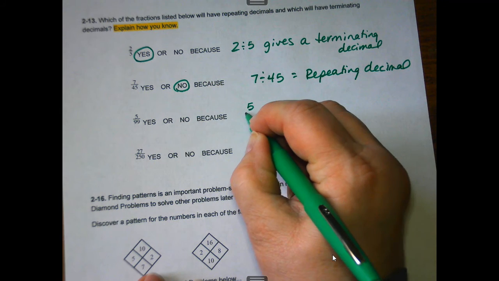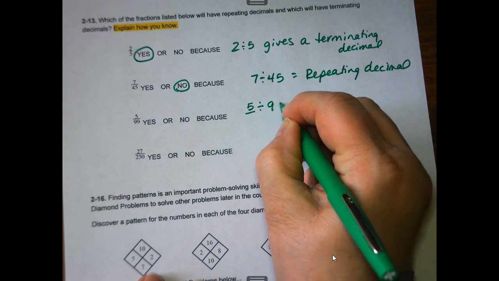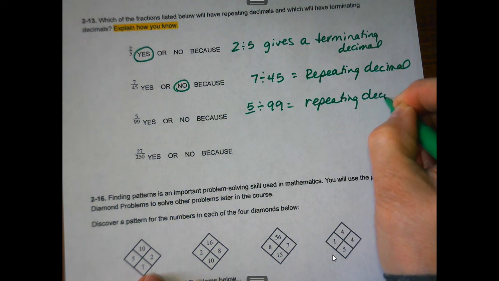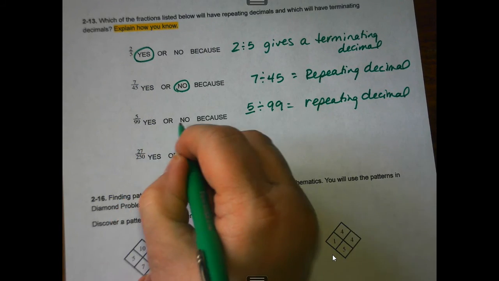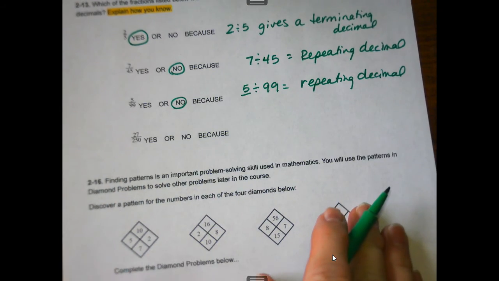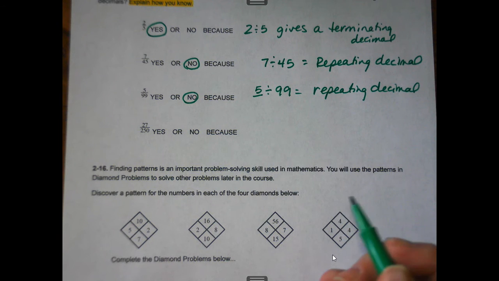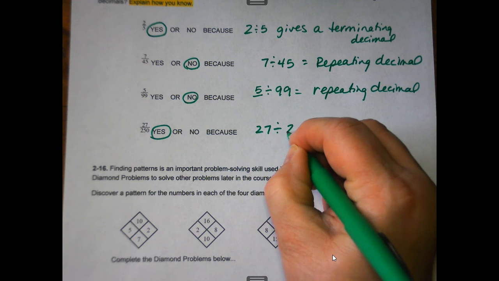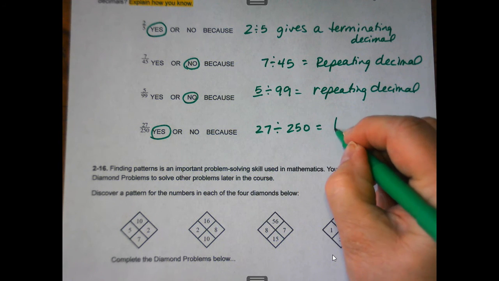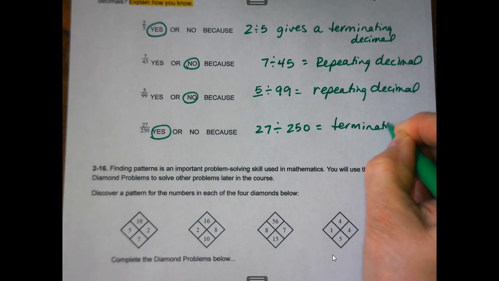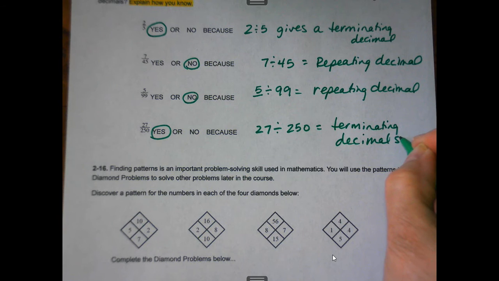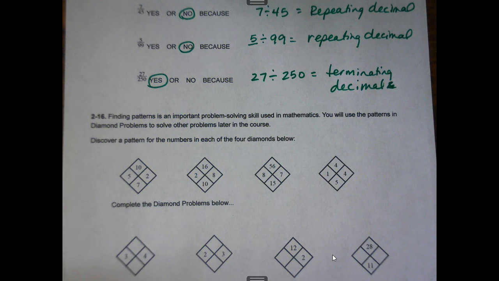Anything we divide by 9 or 99 is going to be repeating. And if you read the math notes, that would tell you some background information for that. And this last one is yes, because 27 divided by 250 equals a terminating decimal. And I'm going to guess that you all did those on your calculator. That's what I would have done.